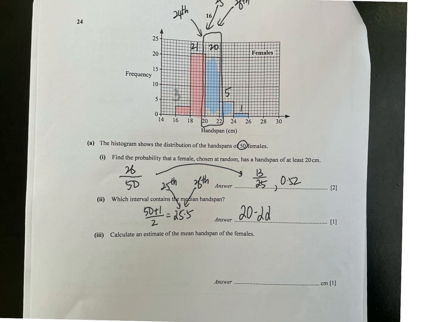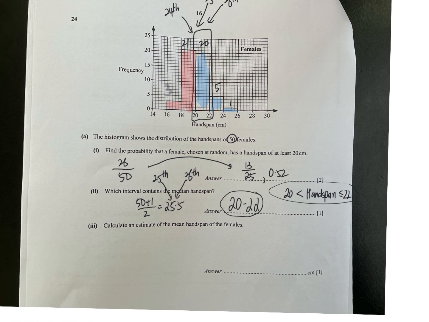You can write it like that. Or if you want to be very specific, you can write handspan between 20 and 22. So this is accepted. This is also okay. Last one, mean. So remember when we calculate the mean, you need to find the total handspan divided by the total number of people.